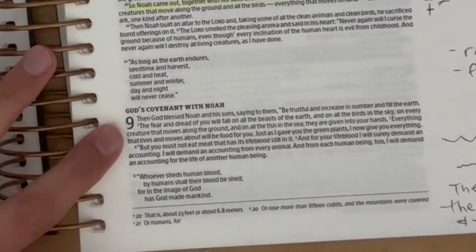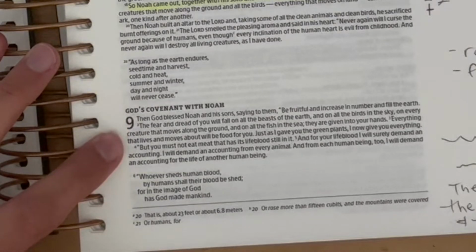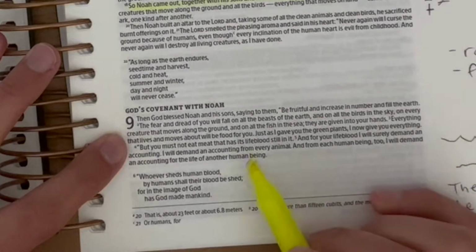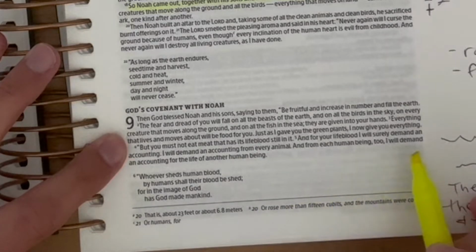God's covenant with Noah. Then God blessed Noah and his sons, saying to them, "Be fruitful and increase in number and fill the earth. The fear and dread of you will fall on the beasts of the earth and on all the birds in the sky, on every creature that moves along the ground and all the fish in the sea. They are given into your hands. Everything that lives and moves about will be food for you. Just as I gave you the green plants, I now give you everything."